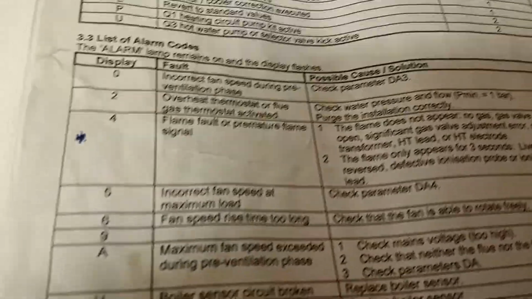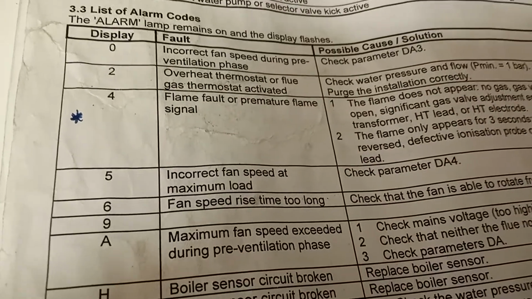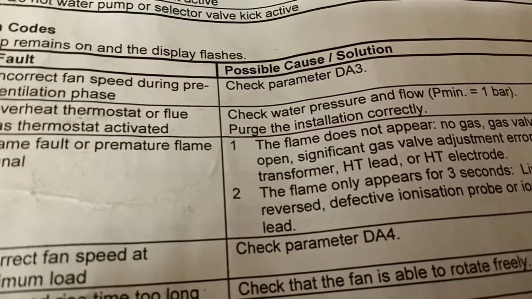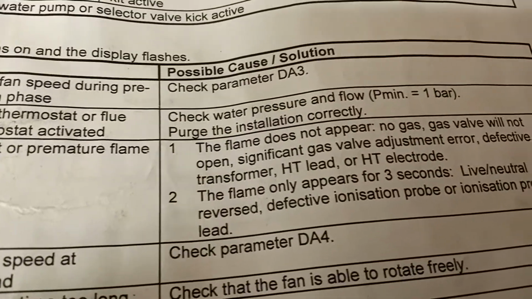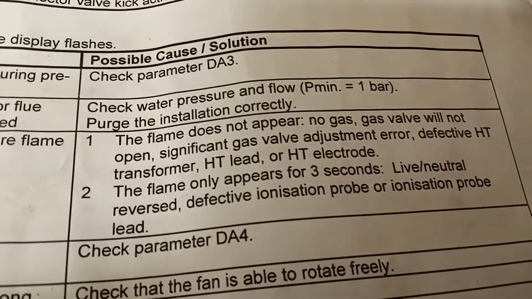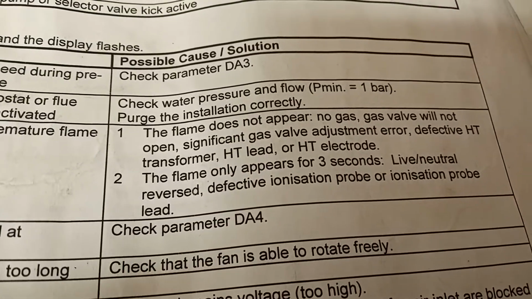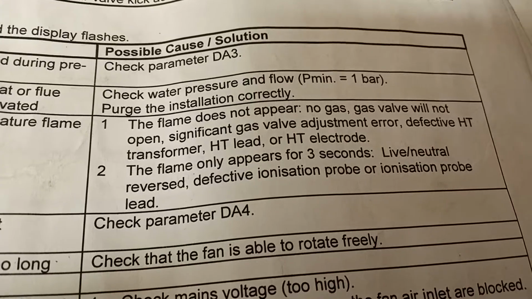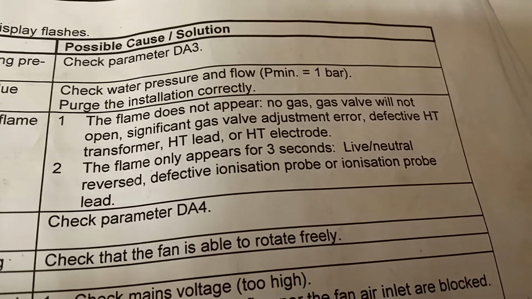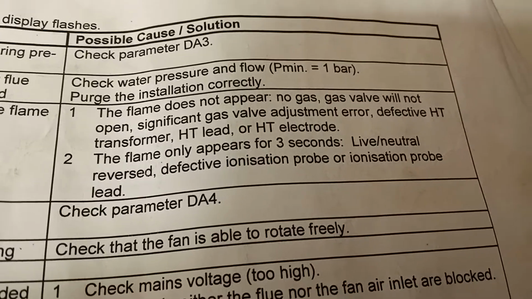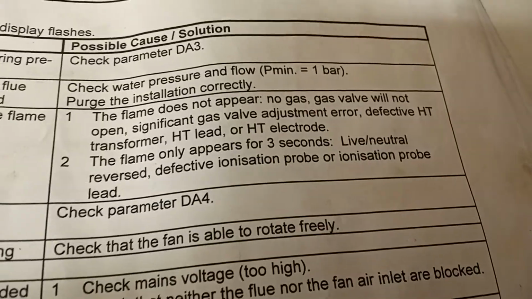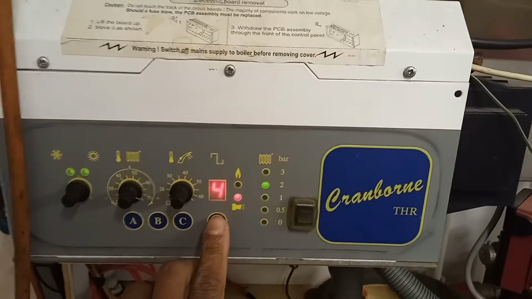In the manual, fault code 4 says flame failure or premature flame signal. The flame does not appear, the gas valve will not open, significant gas valve adjustment error, defective HT transformer, HT lead or HT electrode. The flame only appears for 3 seconds, live/neutral reversed, defective ionization probe or ionization probe lead. Okay, let's reset this bad boy.